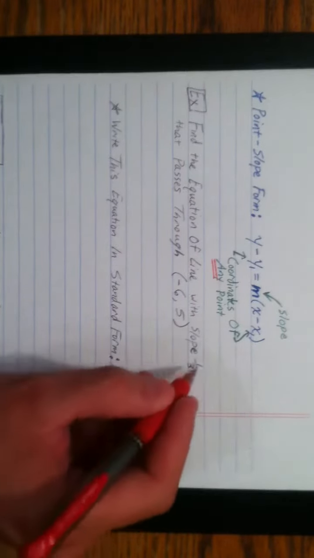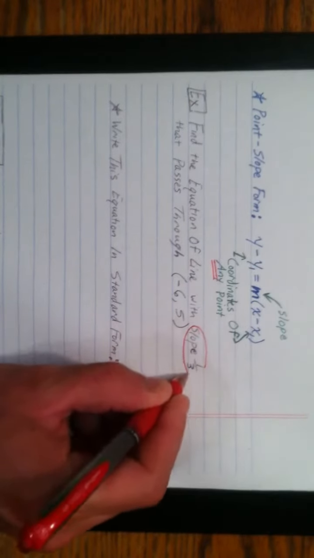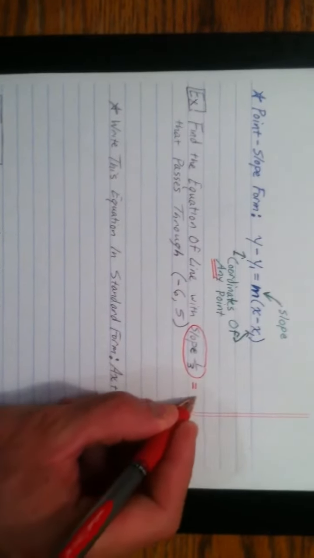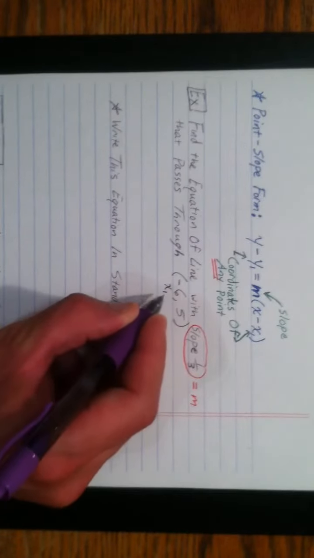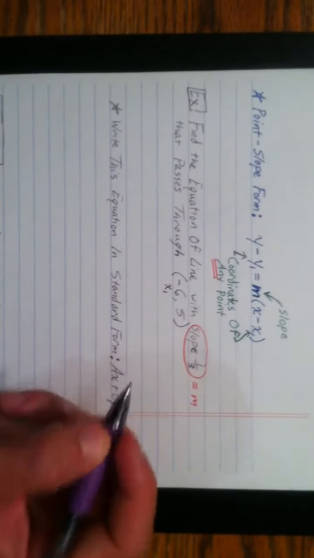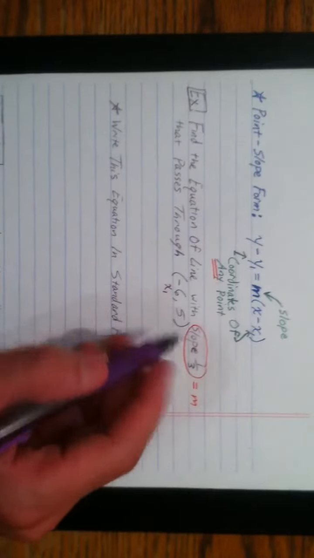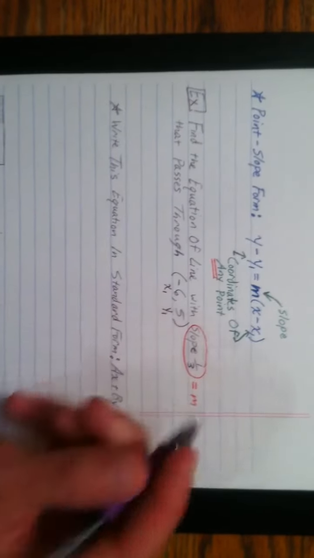So our first example here asks us to find the equation of a line with slope 1/3, and that also happens to pass through the point (-6, 5). So our slope of 1/3, this tells us a specific part of our equation, that's the m value. (-6, 5), that tells us one point on the line, so we can call our x-coordinate -6, that's going to be our x1, and then our y-coordinate 5, that's going to be our y1 when we actually write this equation.